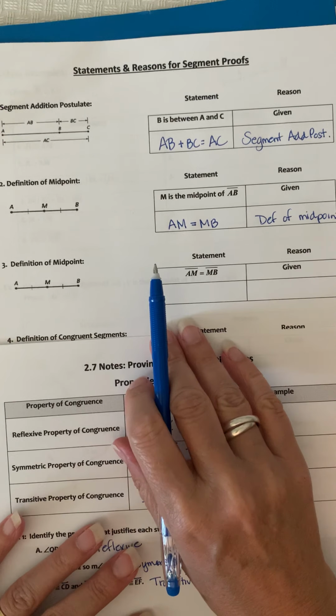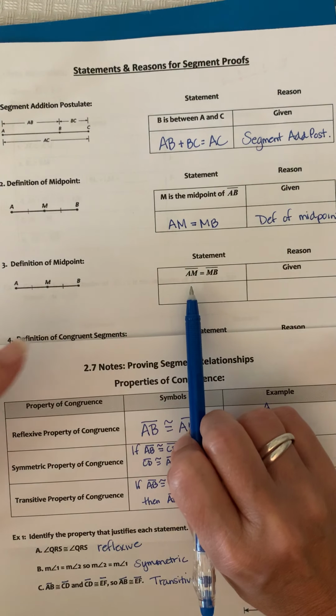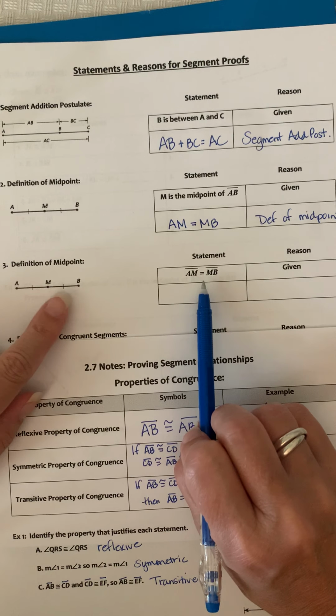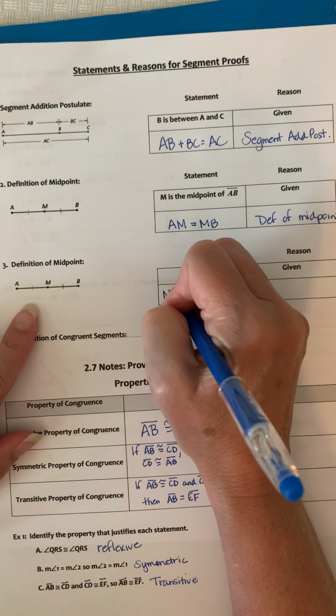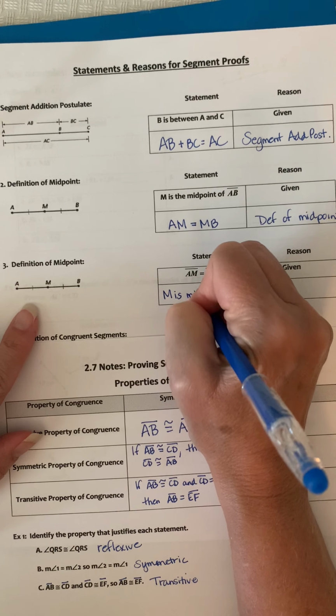And if I am told that the length of AM is equal to the length of MB, that tells me that M is the midpoint by definition of midpoint.